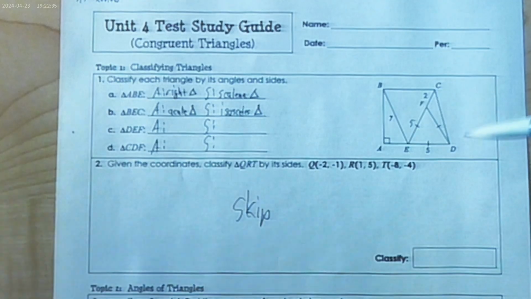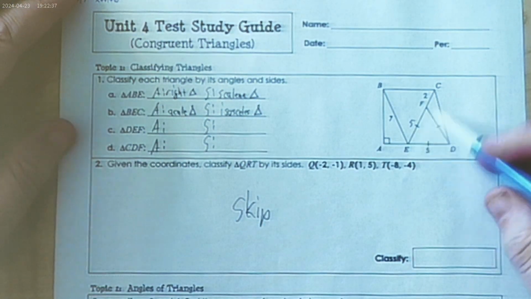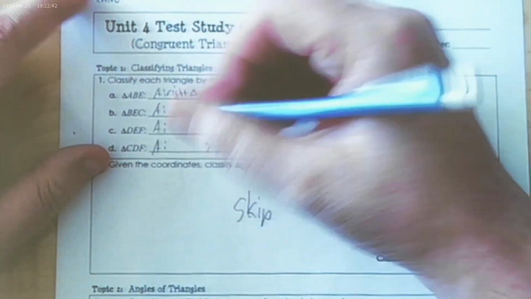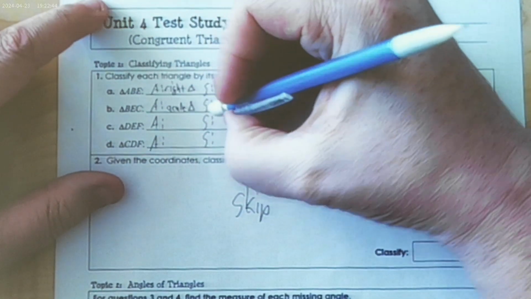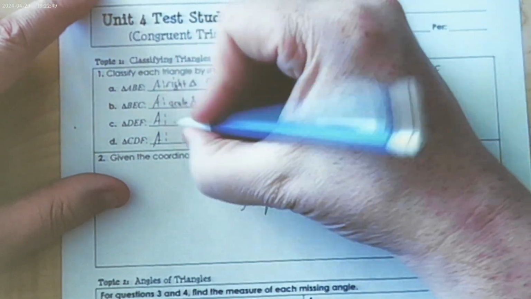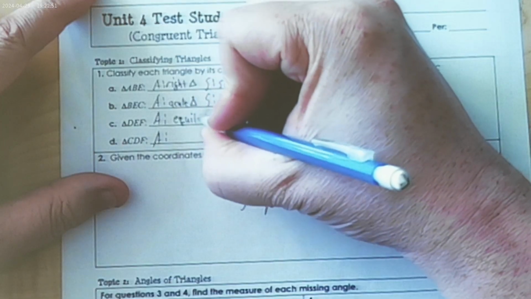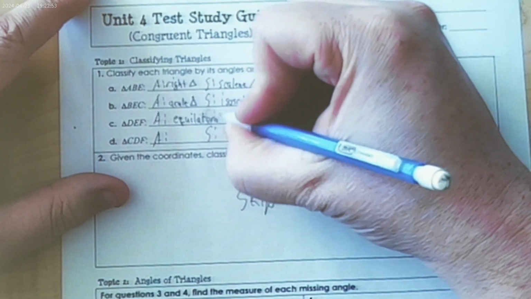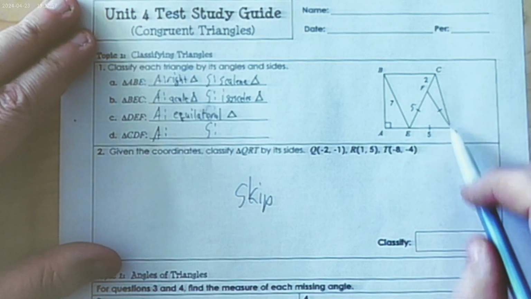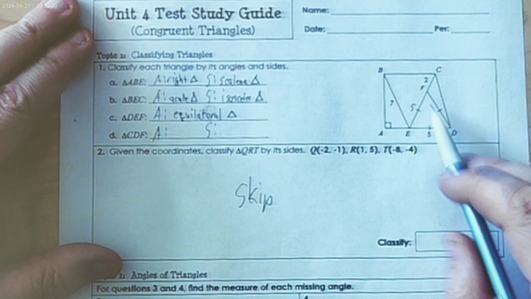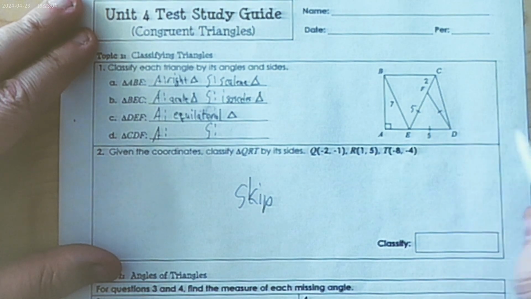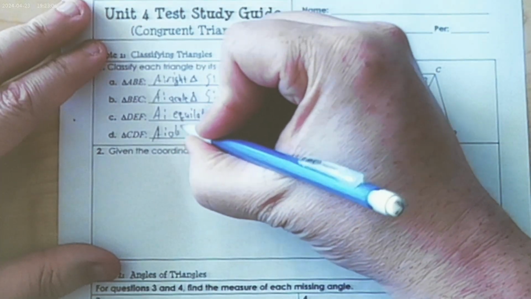So DEF. I've got D, E, and then F. Oh, that's equilateral. Just clear this one out here. There. All right, for triangle CDF, well, for the angle, that is definitely obtuse.